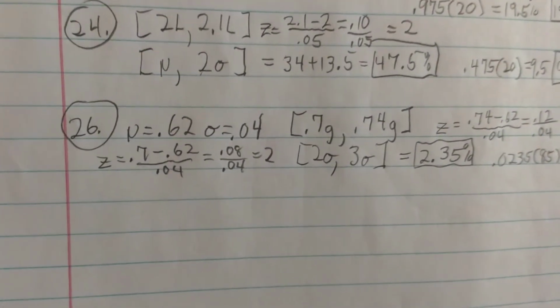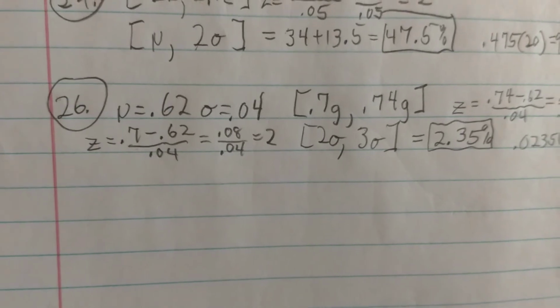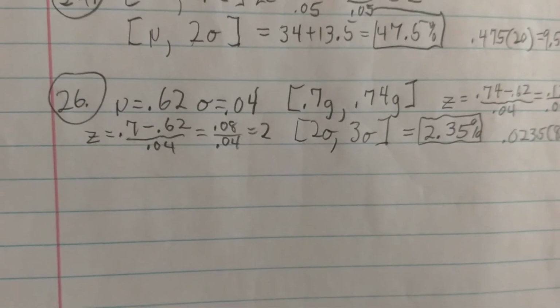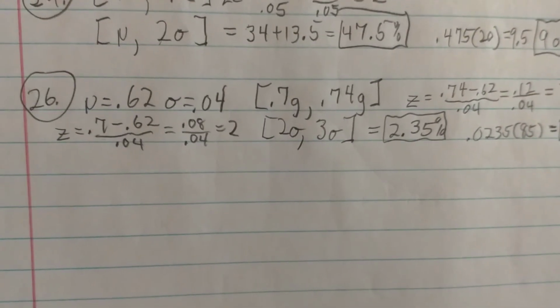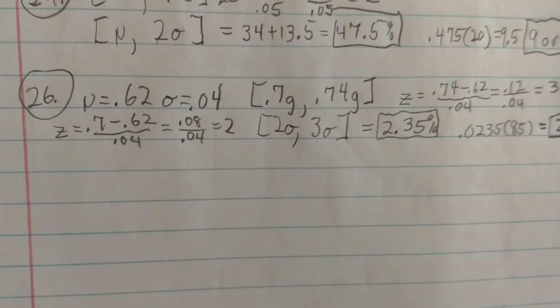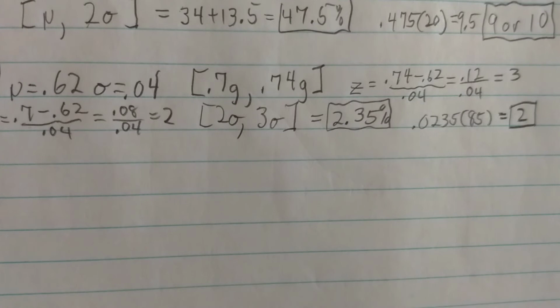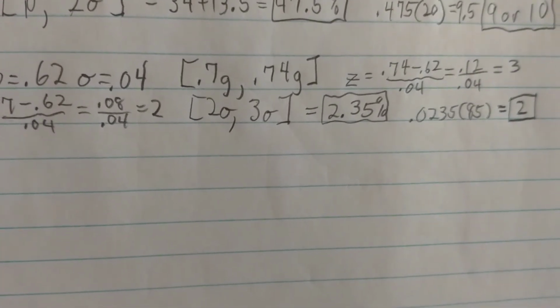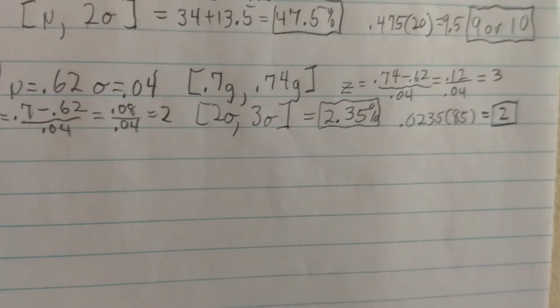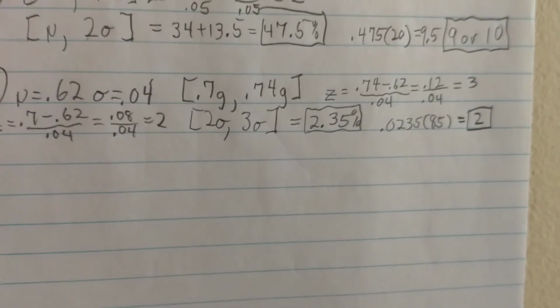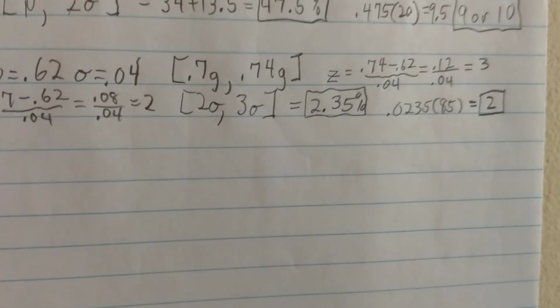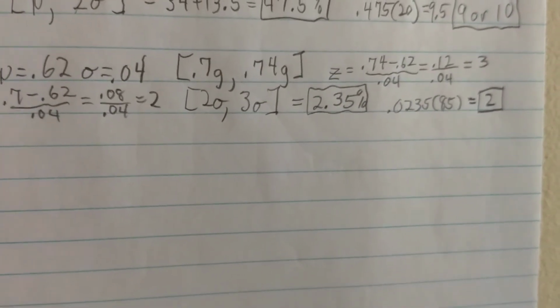Now the last one is mean equals 0.62, standard deviation equals 0.04, and we want the area under the curve from 0.7 to 0.74. So for the high one, we have 0.74 minus 0.62 over 0.04, which is 0.12 over 0.04, which is 3 standard deviations to the right.